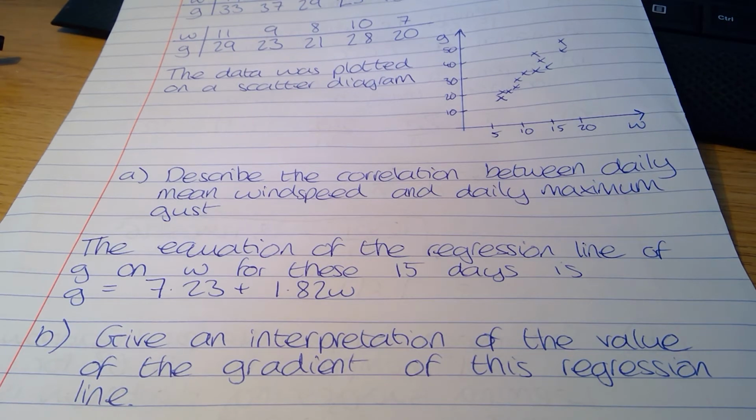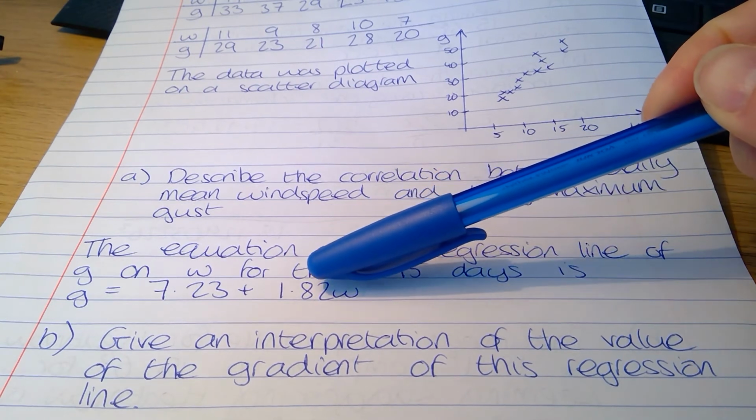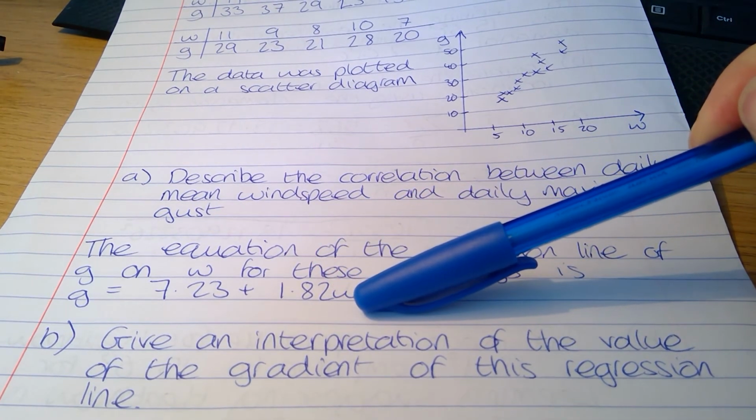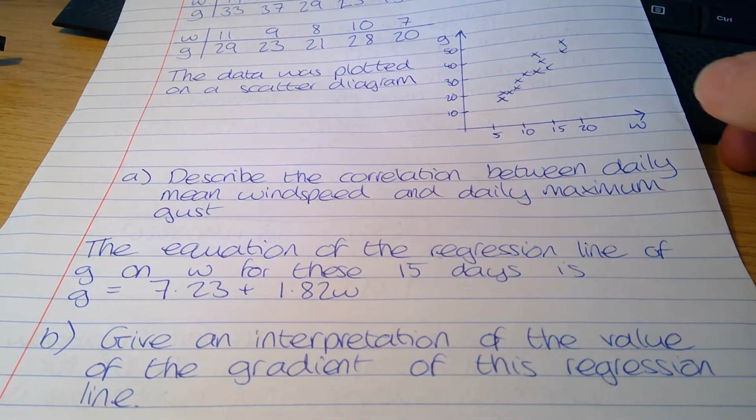It tells you how much y increases when x increases by 1. So in this example, as W increases by 1, the gust will increase by 1.82. So an increase of 1 knot in mean wind speed means the maximum gust would increase by 1.82.